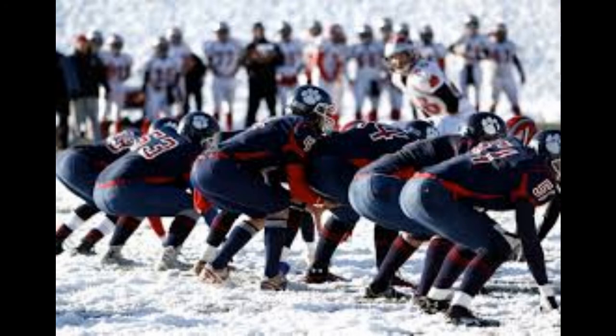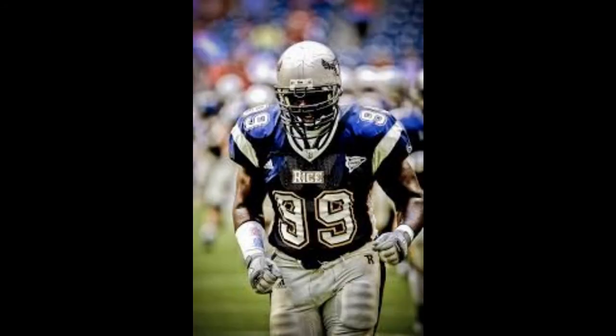The legal forward pass was introduced in 1906, although its impact was initially minimal due to the restrictions placed on its use. The idea of a 40-yard wider field was opposed by Harvard due to the size of the new Harvard Stadium. Other rule changes introduced that year included the reduction of playing time from 70 to 60 minutes and an increase of the distance required for a first down from 5 to 10 yards, 4.6 to 9.1 m.